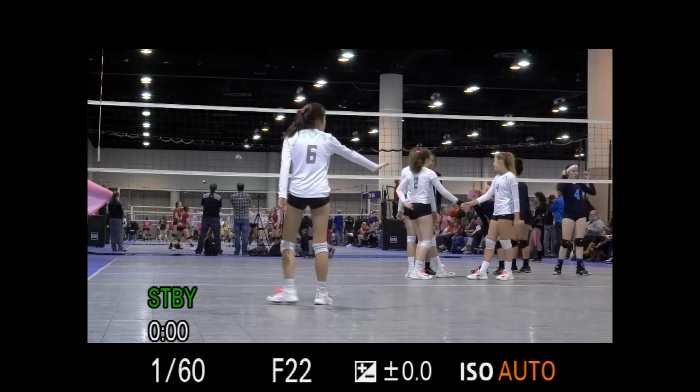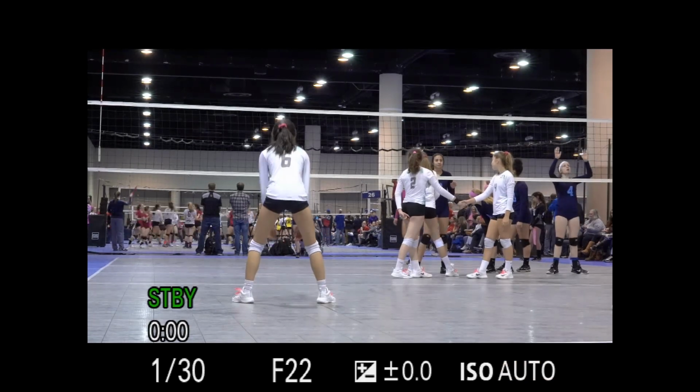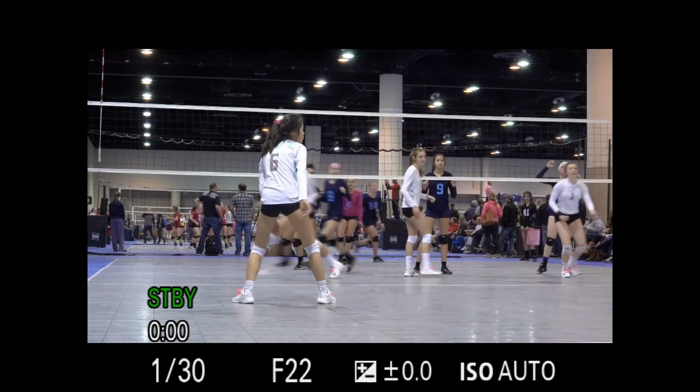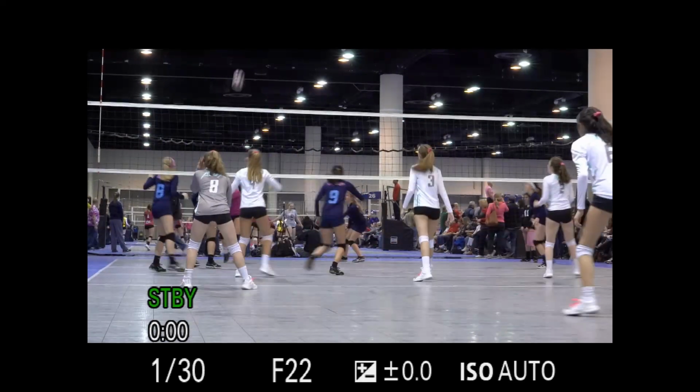So let's take a look at an example. You can see here I'm at a 30th of a second, f22, because I wanted to create a very dark environment in auto ISO. And you can see the amount of motion blur that's being added to the shot. So that's not something I really want.